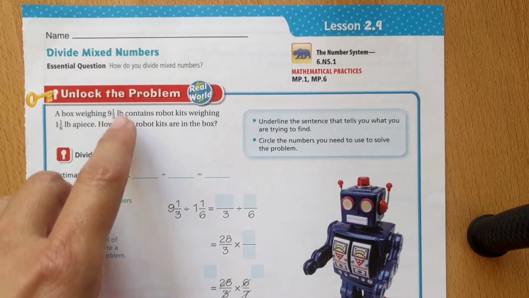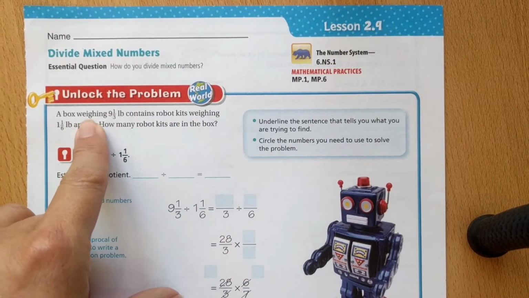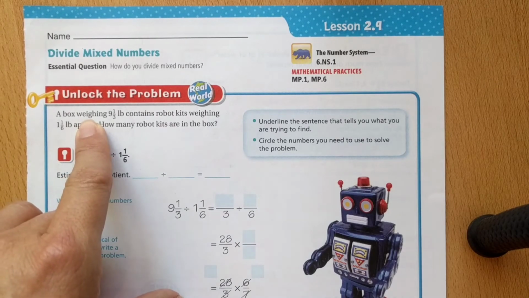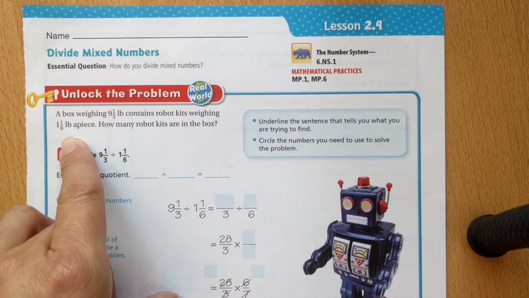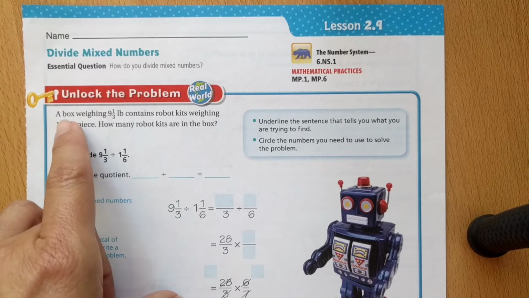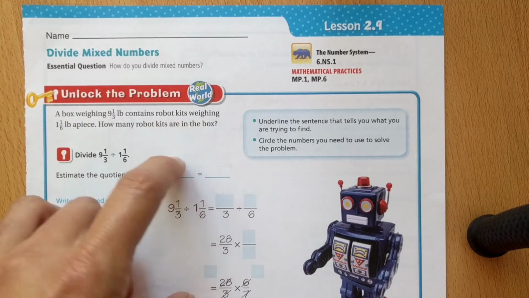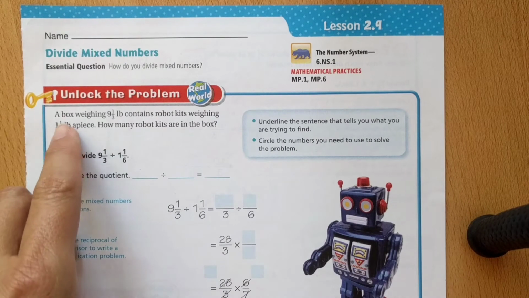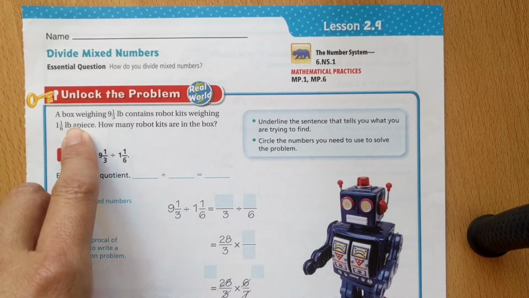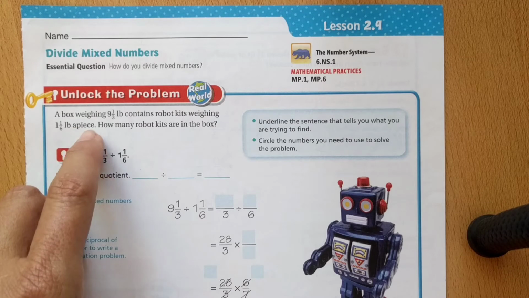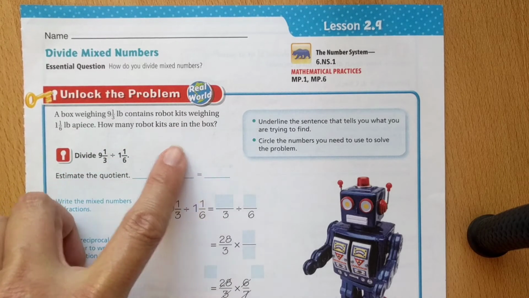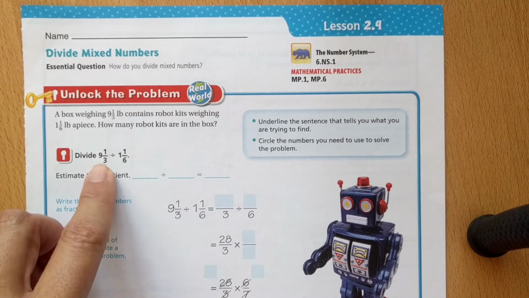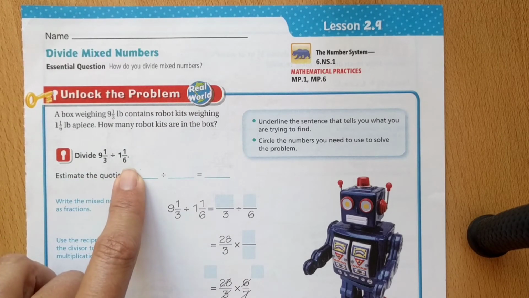Okay. How do you divide mixed numbers? A box weighing 9 1/3 pounds contains robot kits weighing 1 1/6 pound apiece. So there's a big box with kits inside, and each of the kits inside of the big box weighs 1 1/6 pound apiece. How many robot kits are in the box? So we're going to divide 9 1/3 by 1 1/6.